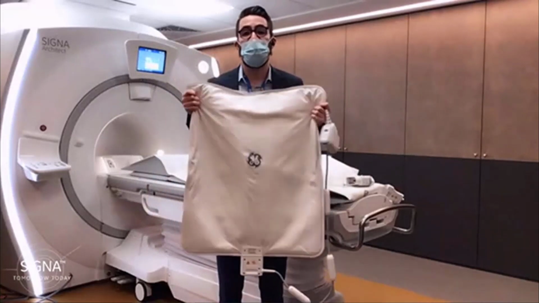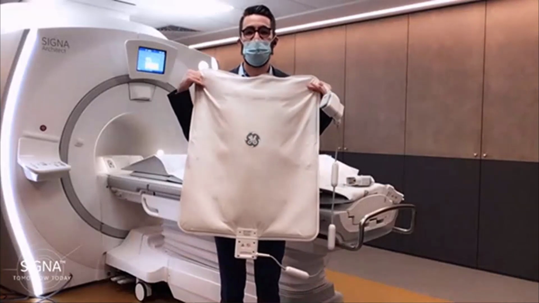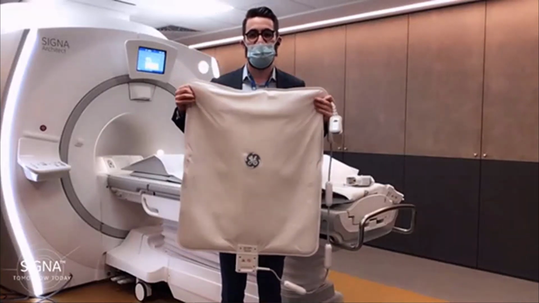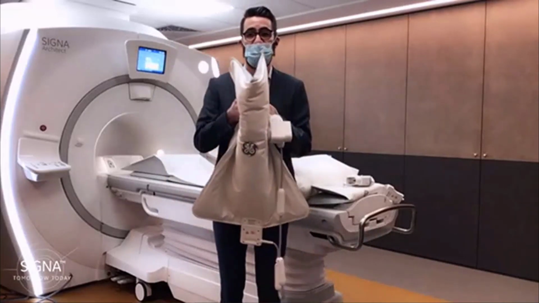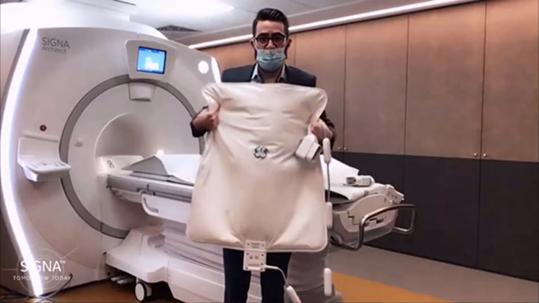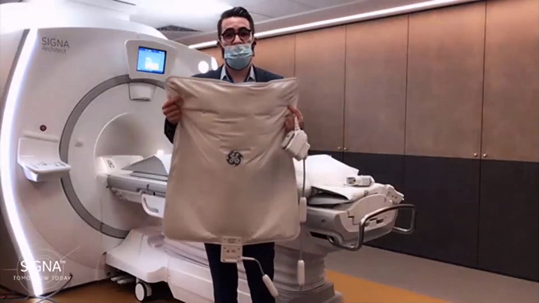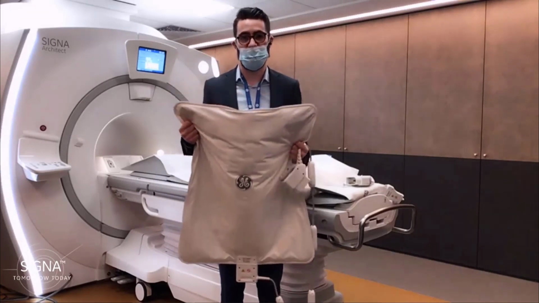So, when it comes to scanning the abdomen, patients will definitely prefer to be scanned with this kind of light coil. And the coil is also really flexible. You can see that I can really wrap this coil in all directions, and it really helps make the coil fit the patient's morphology.